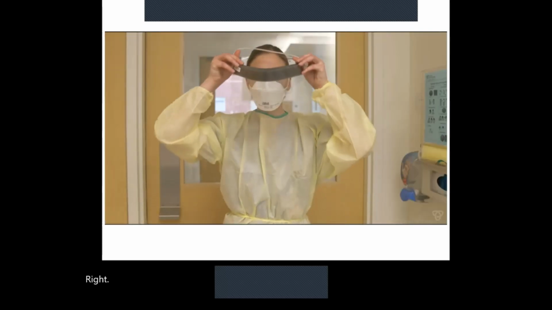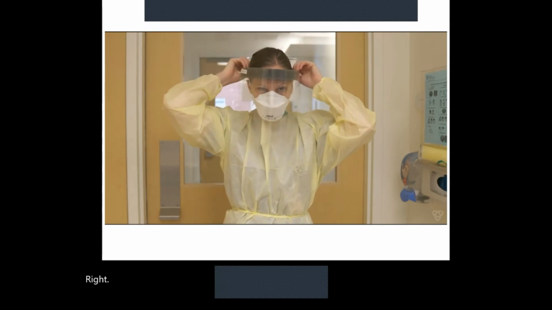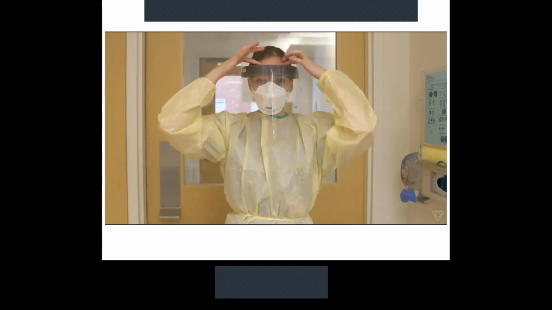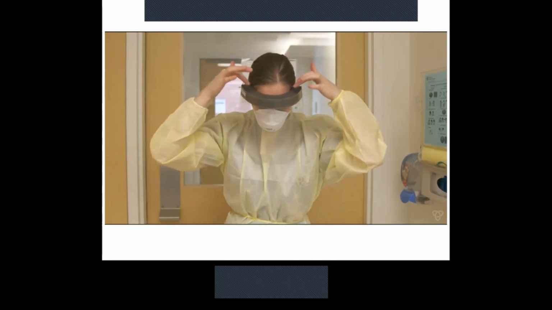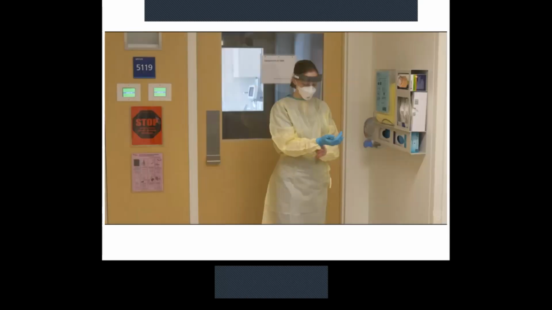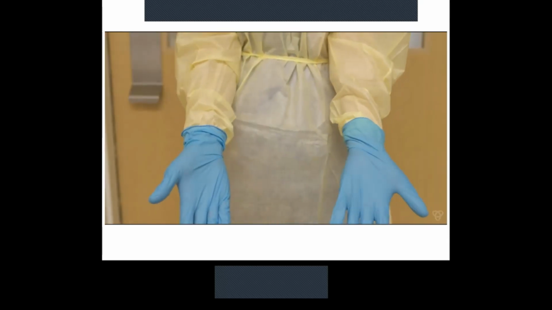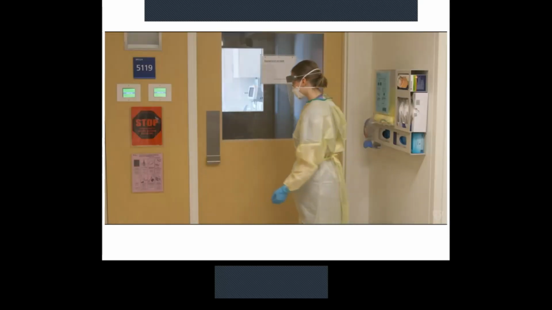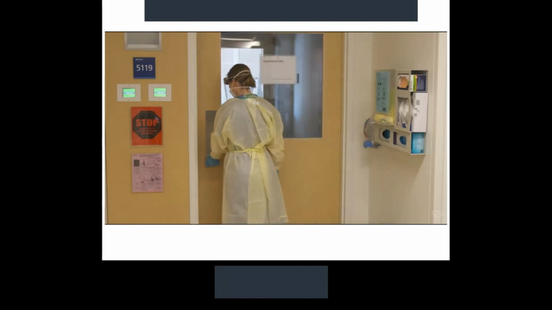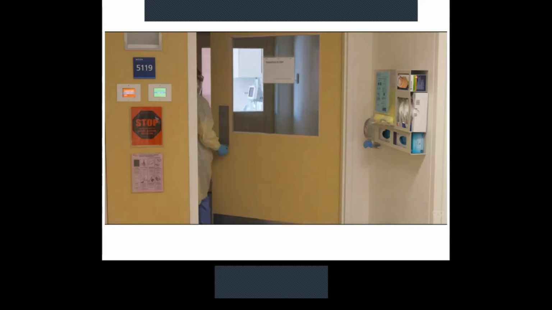Don face shield by placing strap at the back of the head, ensuring the shield is resting in the middle of your forehead. Put on gloves one at a time, making sure they are snug over your gown and no skin is exposed. When entering a negative pressure room, ensure each door is securely closed behind you.